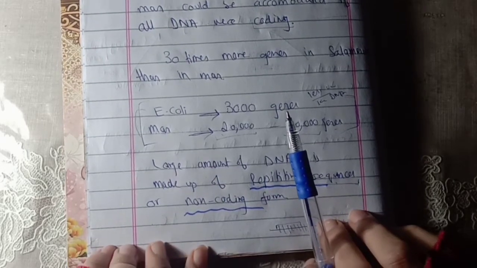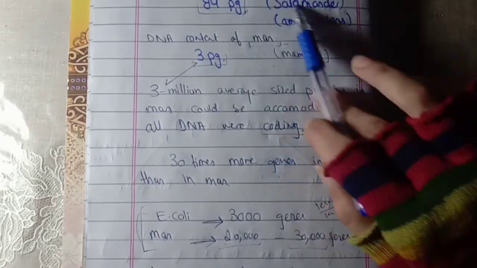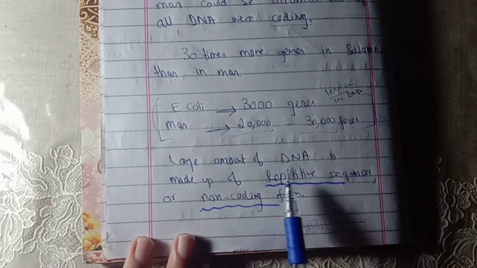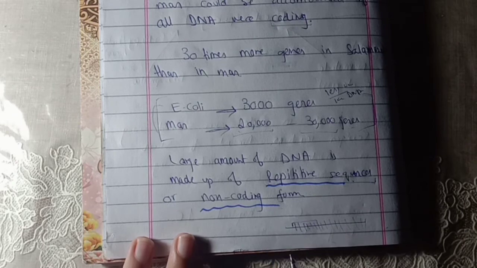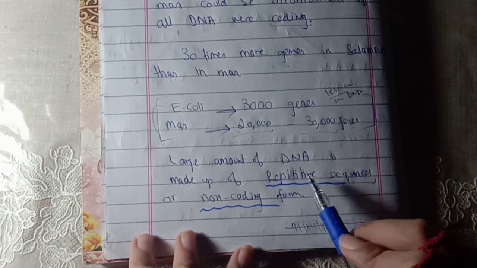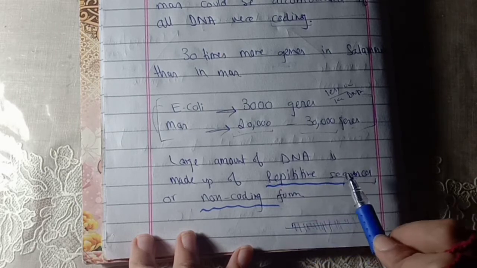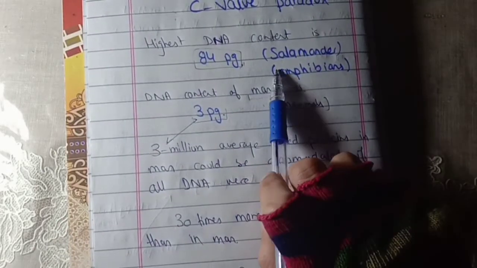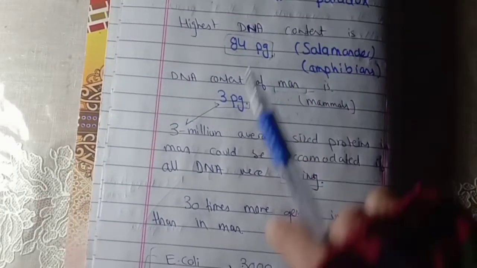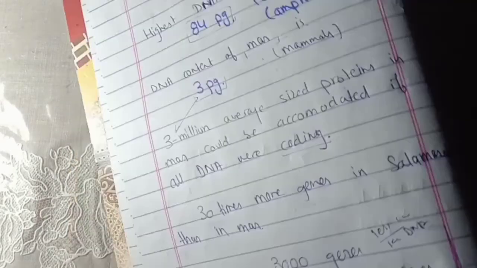So what is the reason behind the C-value paradox? It is said that a large amount of DNA is made up of repetitive sequences, meaning the nucleotide sequences in the DNA are being repeated again and again. These repeated sequences make the DNA content much higher. So this is the reason that the salamander has much higher DNA content than that of man.